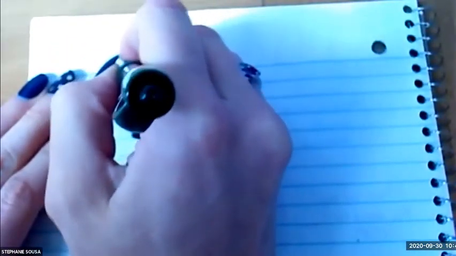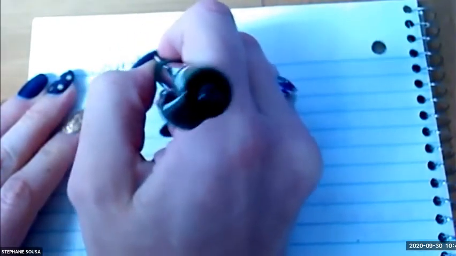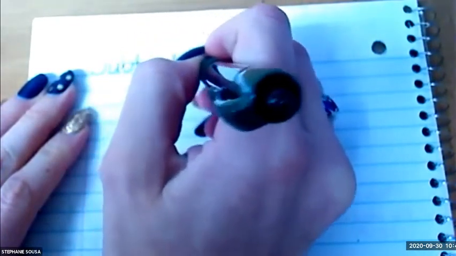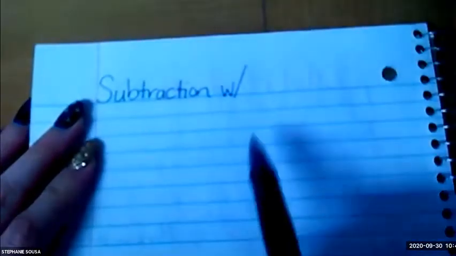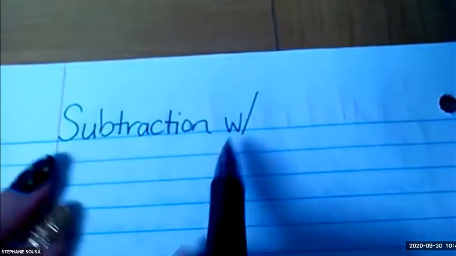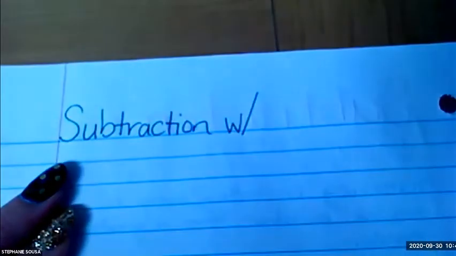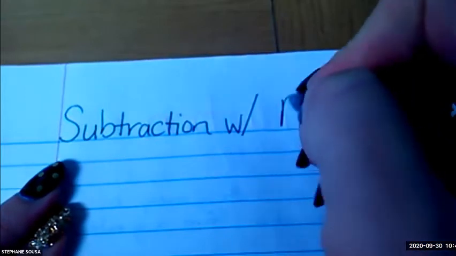I'd like for you to title this note or these notes as subtraction. I'm going to use something called shorthand, which is an abbreviation when we're taking notes. W with a slash is short for with. I don't have a lot of room, so I'm going to use that shorthand. Feel free to do that.